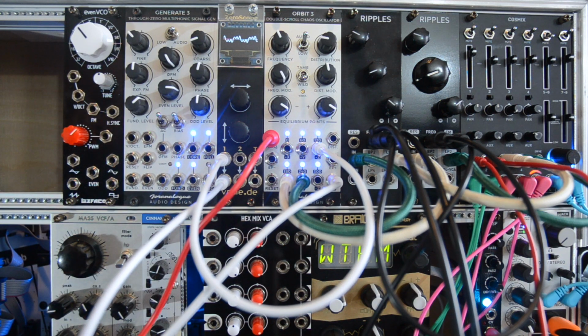Orbit 3 is receiving a pitch sequence from Moskwa 2, and all the filters are being modulated by a pair of LFOs and an envelope coming from Mats. Watch and listen how this patch evolves when I patch the different outputs of Generate 3 into the reset input on Orbit 3. Later on, I patch the output of Generate 3 into the MA35 filter as well.